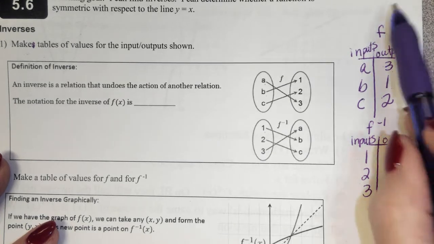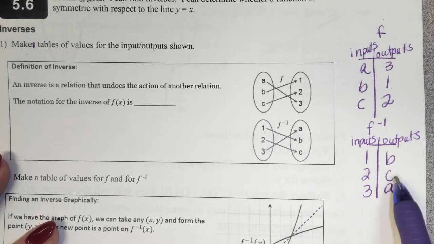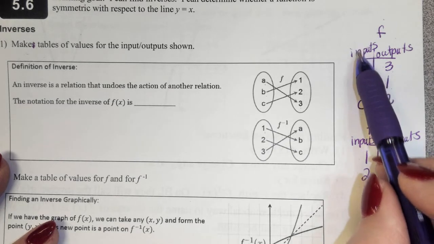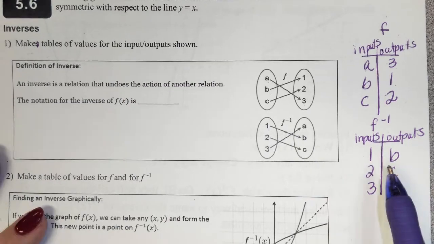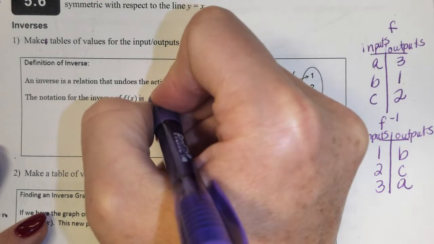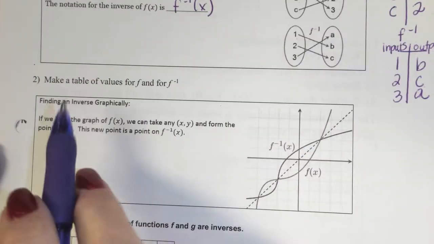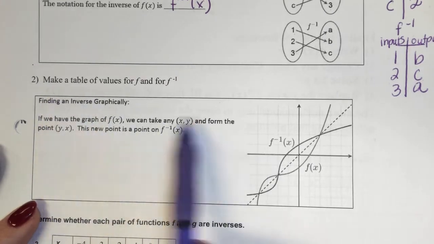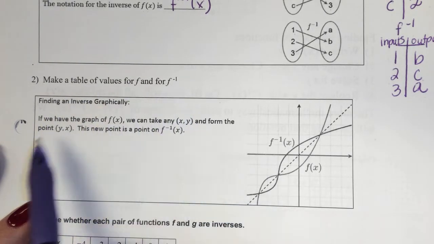This is called an inverse when this happens, when the inputs and the outputs completely switch. It can also be thought of as our domain and range completely switching. It's like they're undoing one another. So the notation for the inverse of f of x is f to the negative 1 of x. All right, we're going to look at this now. Make a table of values for f and for the inverse of f.